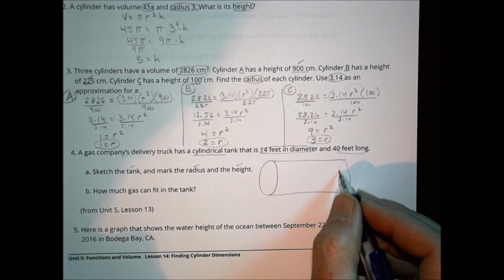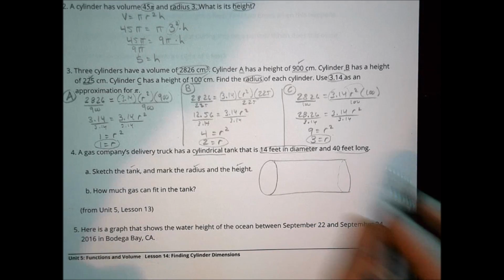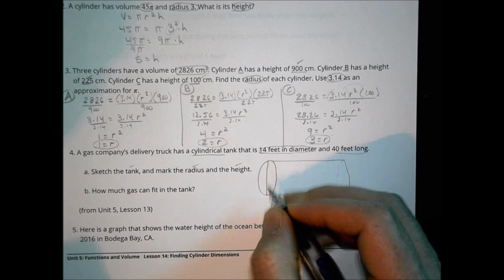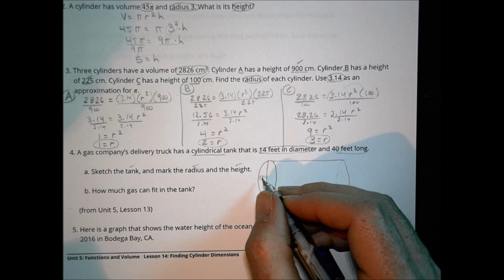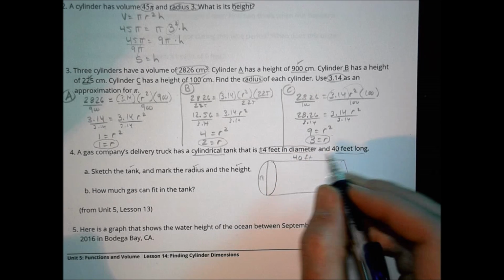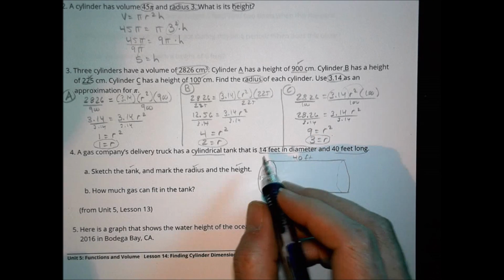Maybe you just kind of dot a line there, something like that. All right, the diameter says it's 14 feet, so that's going to be this way. 14 feet, and the length is 40 feet long. So there we go, we have the height and the diameter.